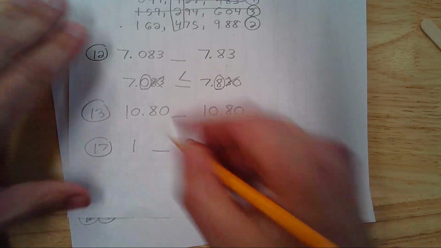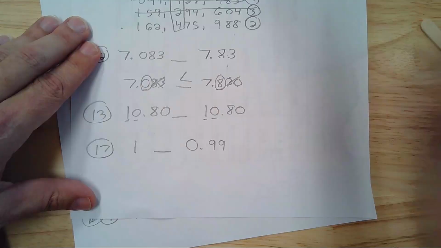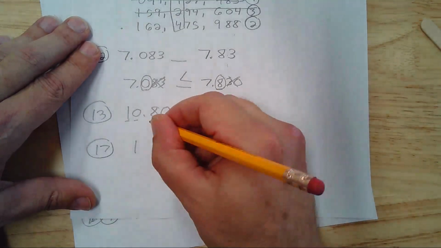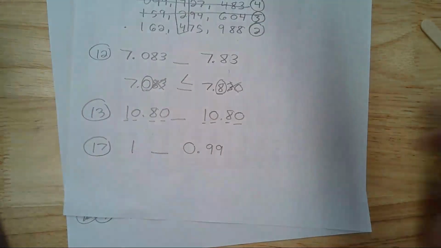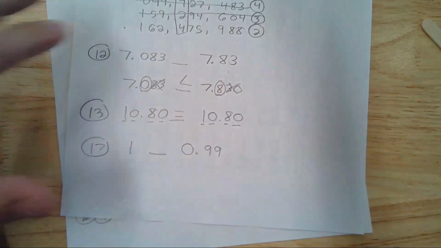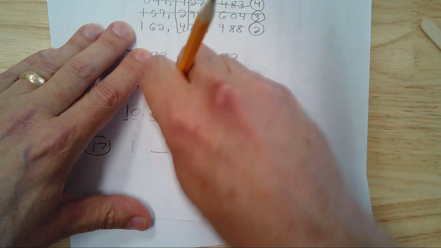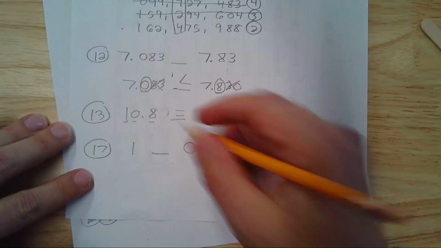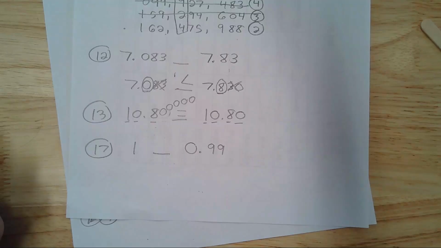Yeah, in the tens column, they both have a 1. In the ones column, they both have a 0. In the tenths column, they're both an 8. And in the hundredths column, they're both a 0. I don't have any place values left. They are equal. And again, we talked about that concept before. We were comparing that we can add as many zeros as I want. They're still equal, aren't they? I haven't changed anything at all. Adding zeros doesn't change anything. They're still equal.